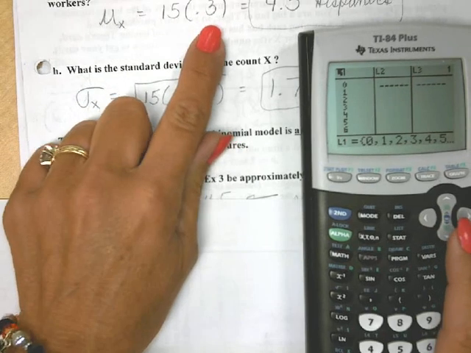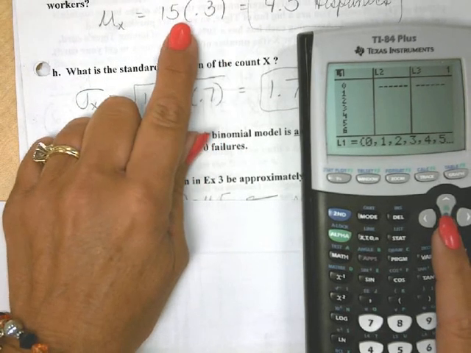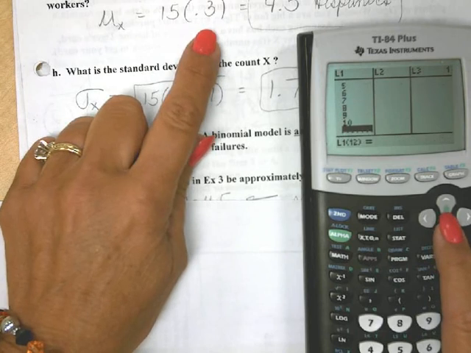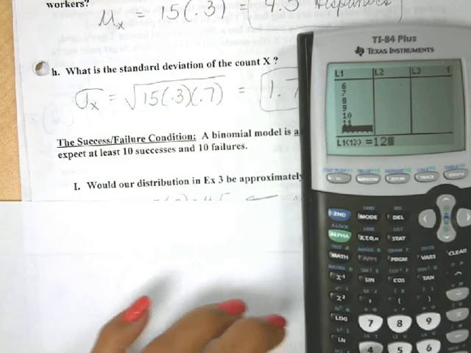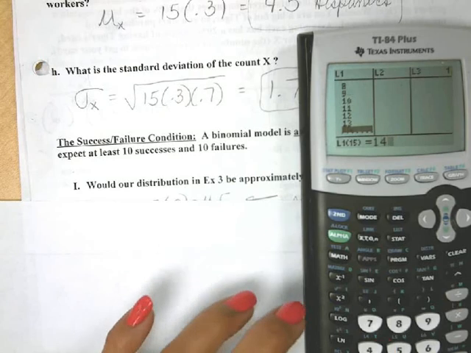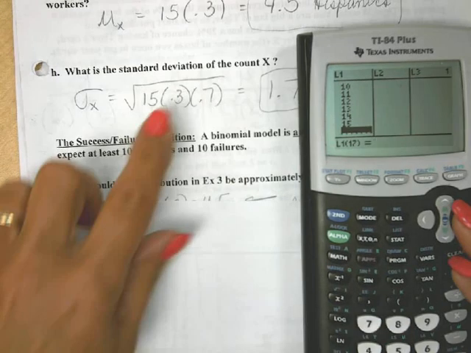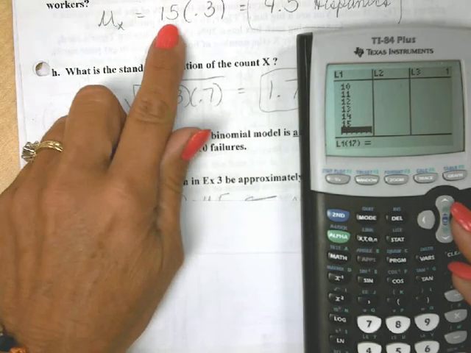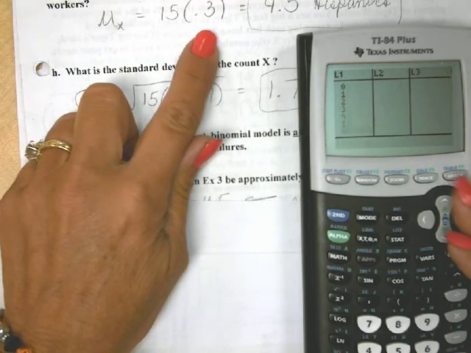I'm going to graph the histogram of this situation. I need to add a few more values: 11, 12, 13, 14, 15. So the entire probability distribution has 0 through 15 as the number of Hispanics who could be chosen.